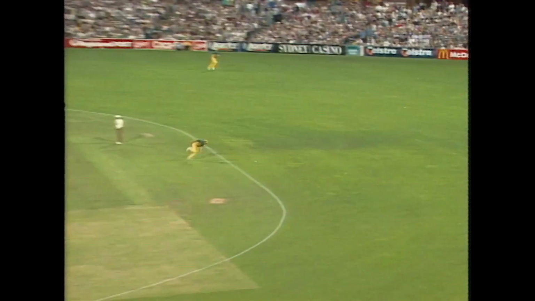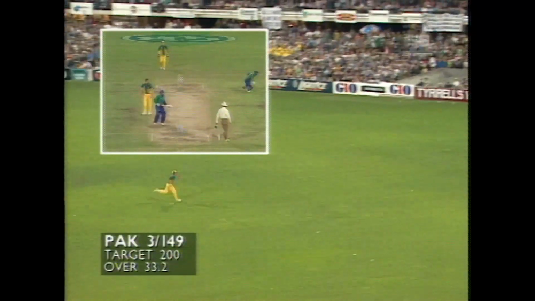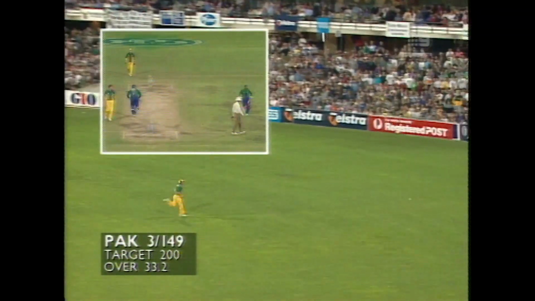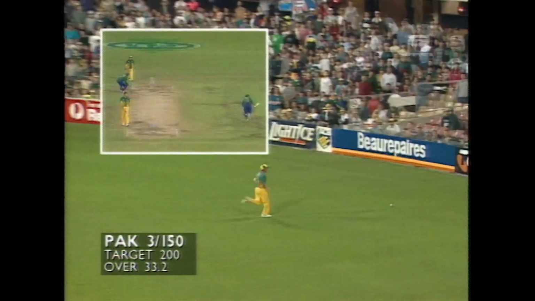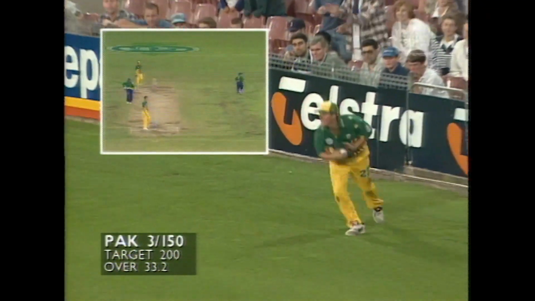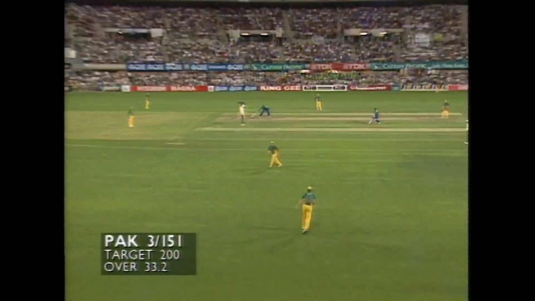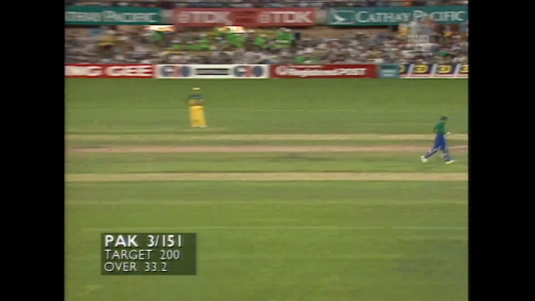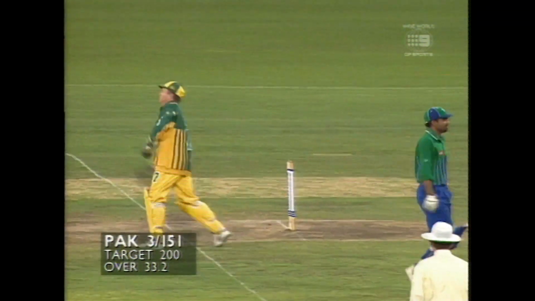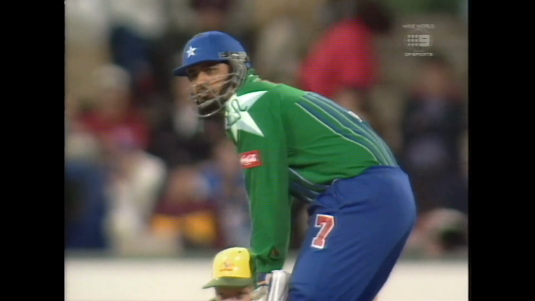Good pull shot. The big man pulling it through mid-wicket, stands erect, and he should nearly almost run 4 here. He's probably running out of puff. Happy with 3. Good call by Inzamam too. He's not that fast. Looks to be in very good touch.